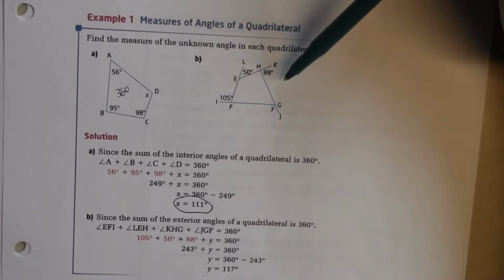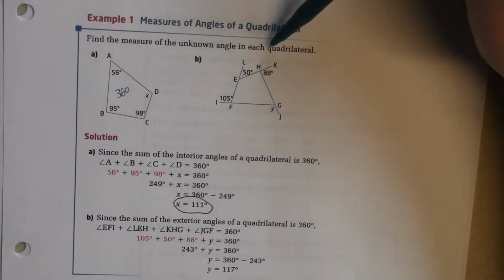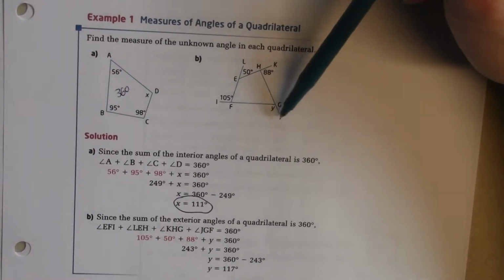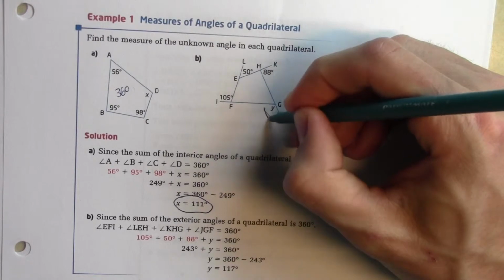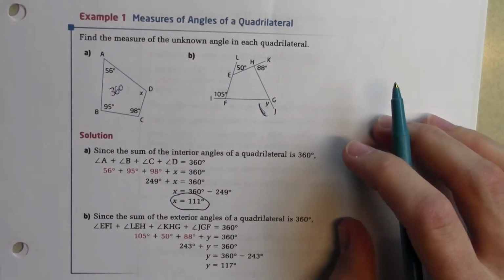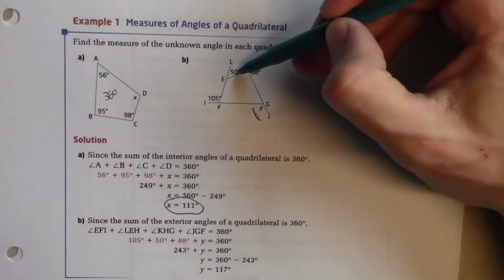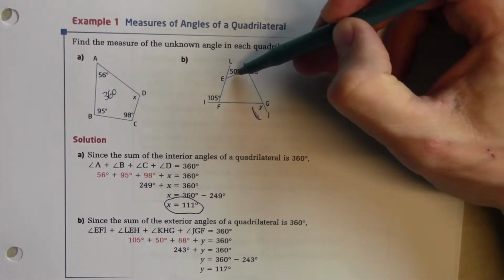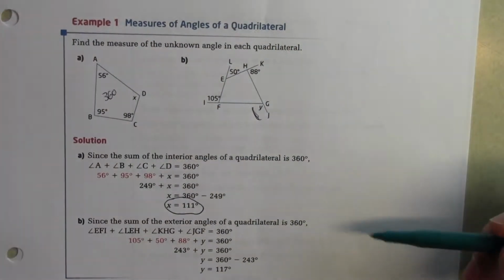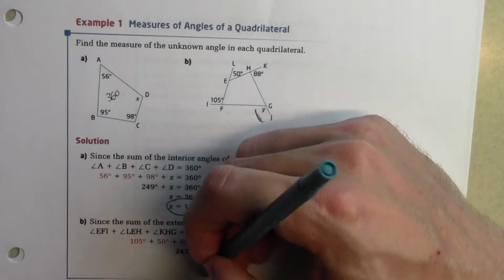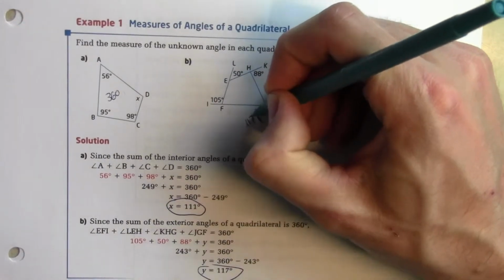In this question, we're asked to find the unknown angle in each quadrilateral. So in this one, they're asking us to find y over here. We know the sum of all exterior angles equals 360. Therefore, we have 3 exterior angles, so we need to subtract these 3 from 360. Again, same pattern, 360 minus 243. Y is equal to 117.